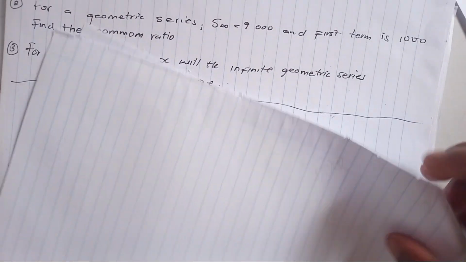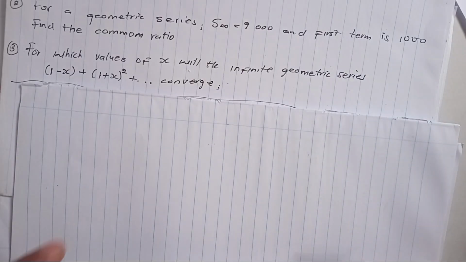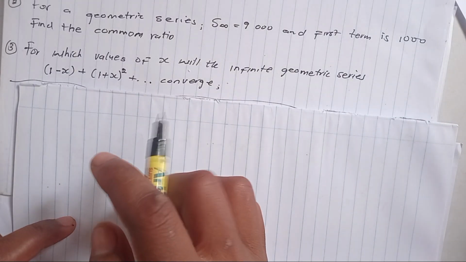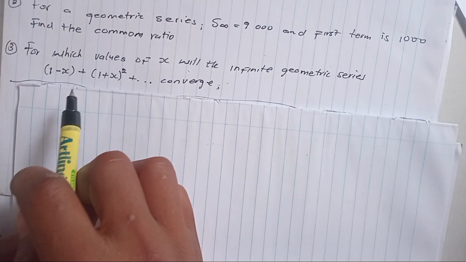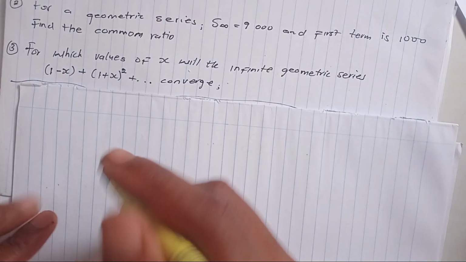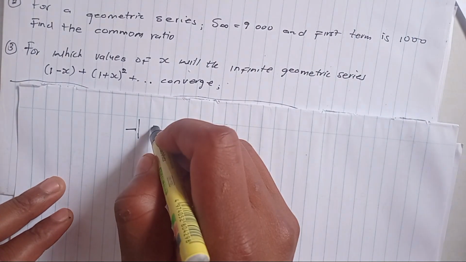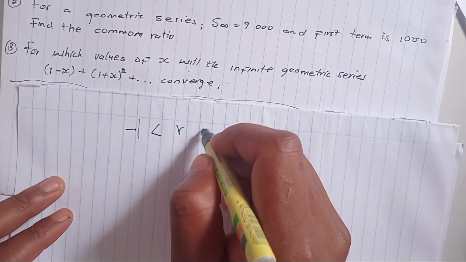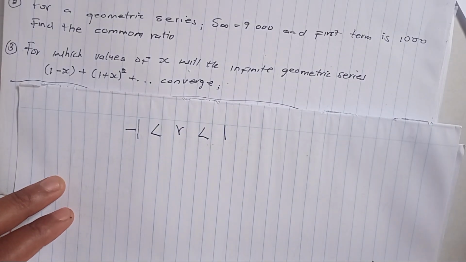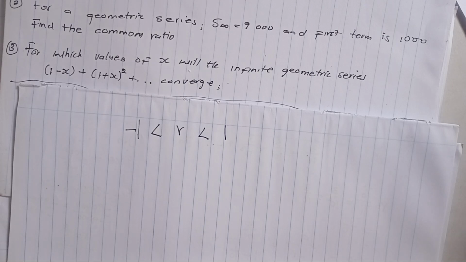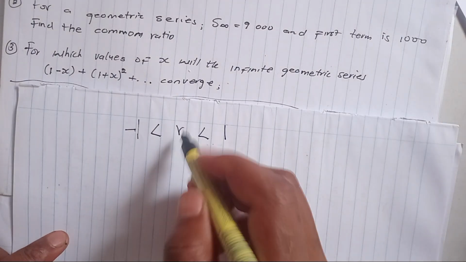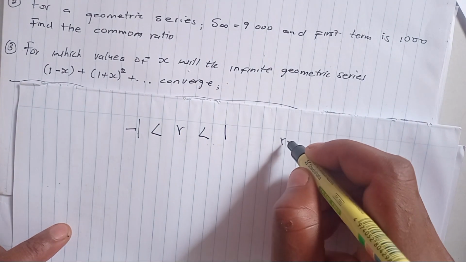The last question says, for which values of x will the infinite geometric series converge? We know that for the series to converge, the ratio must be between 1 and -1. So now we are going to just find the ratio. How are we going to get the ratio?